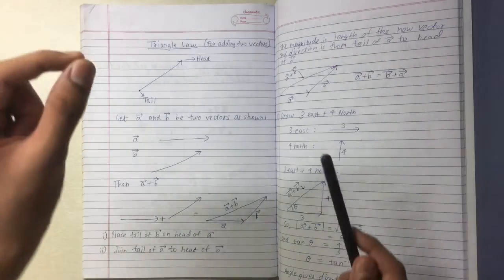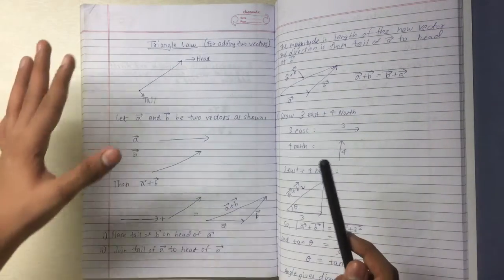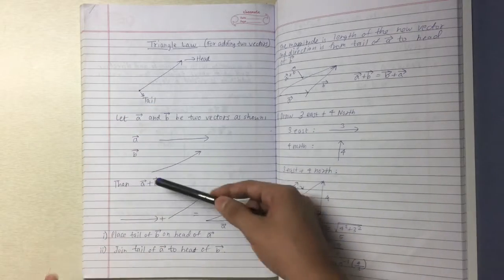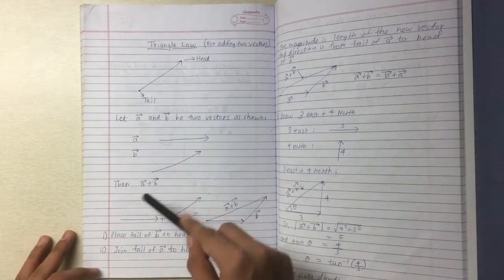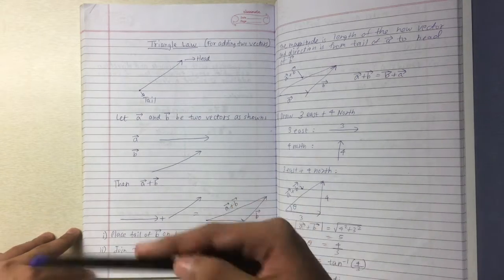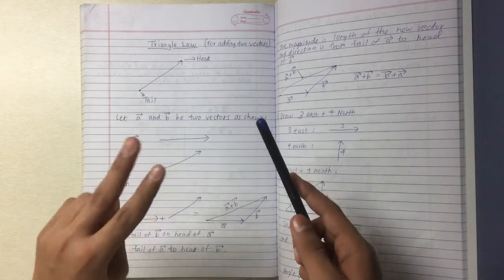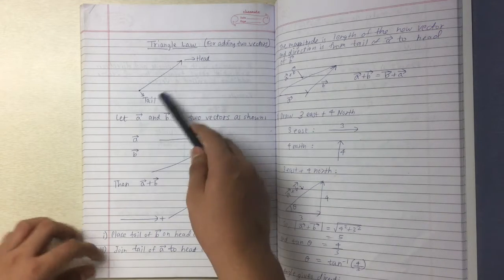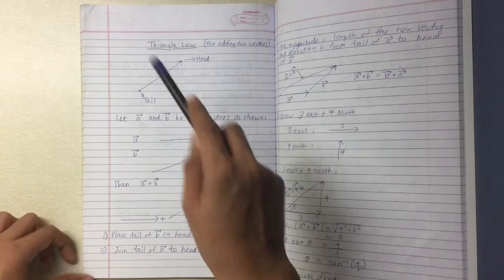With the triangle law of vector addition, we can find the sum of the vectors, A dash plus B dash. To do this, there are two steps. First step is to place the tail of B on the head of A. Again, the tail is the bottom, and the head is the arrow part.